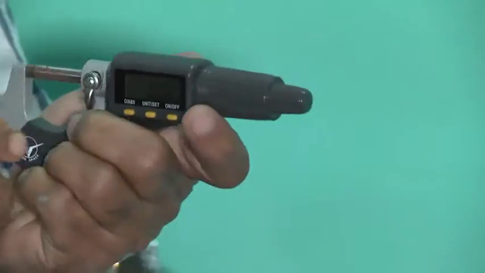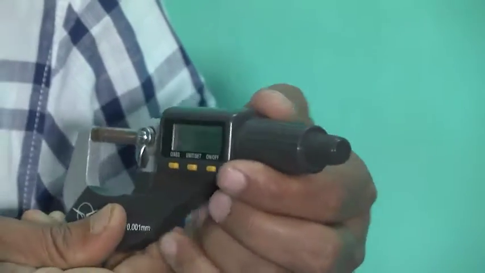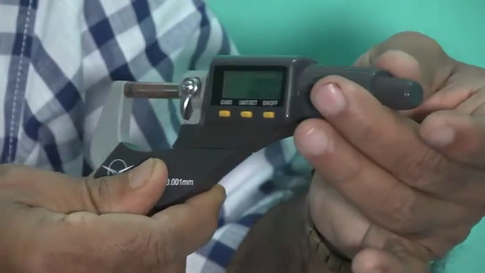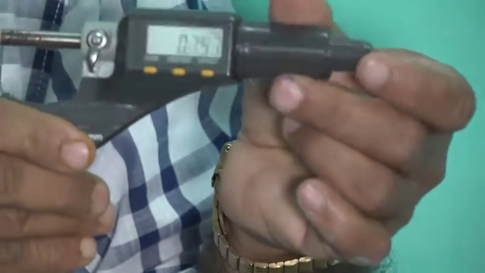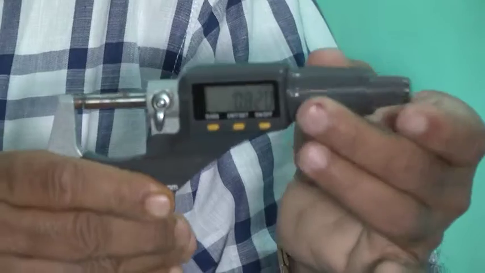So, this reading is 0. If you just rotate it, now there is no gap. If you rotate it, you see the reading changes depending on the gap, right.